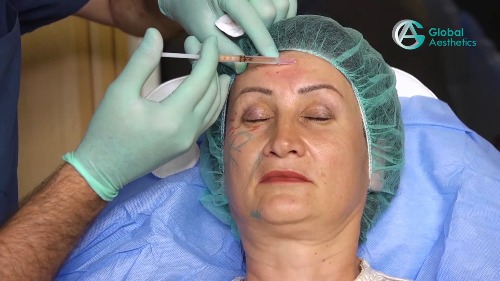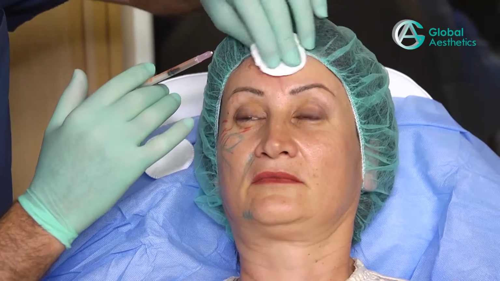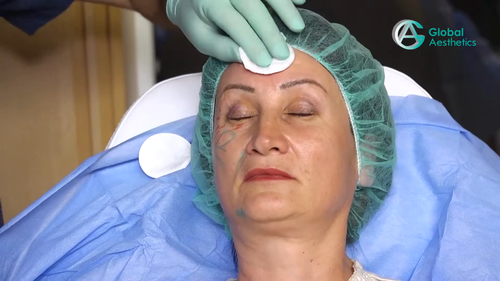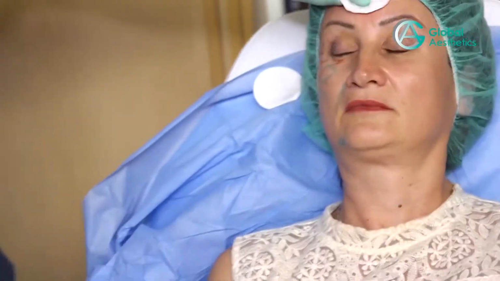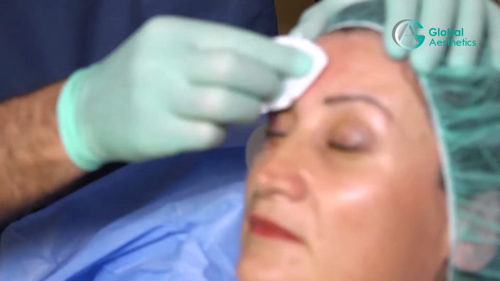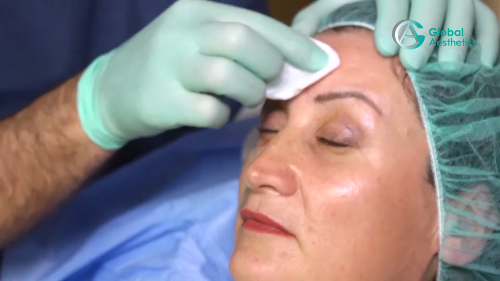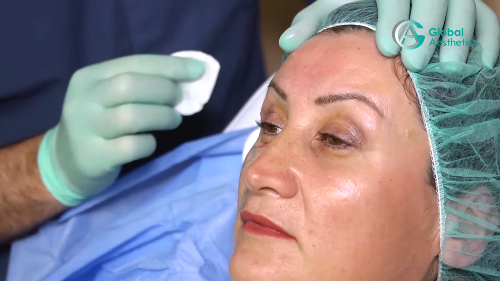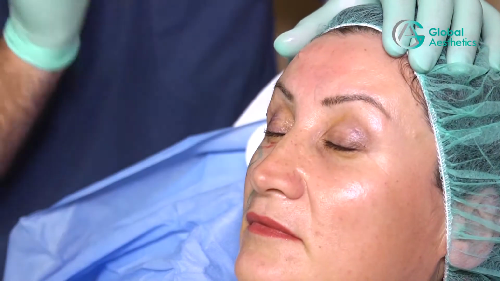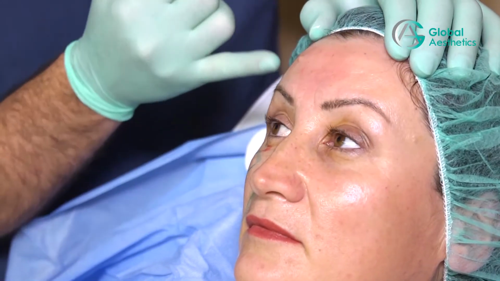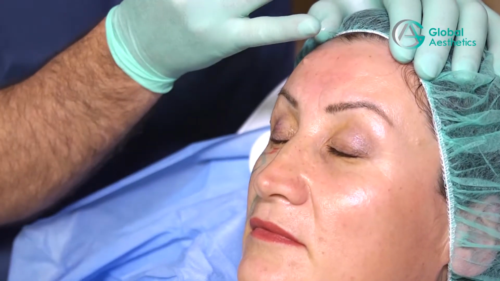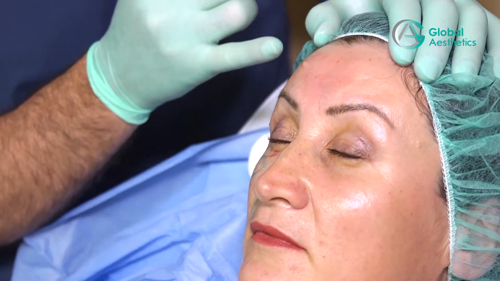and the stimulation of, just after I can massage. That is a very good solution for the transversal wrinkles of the forehead.